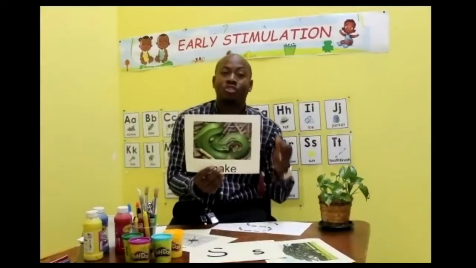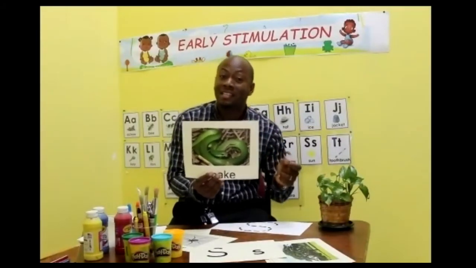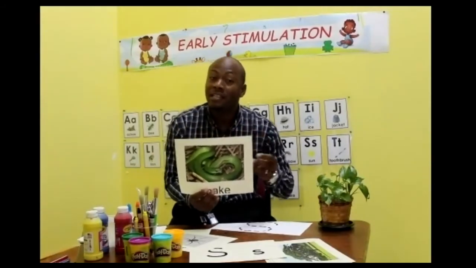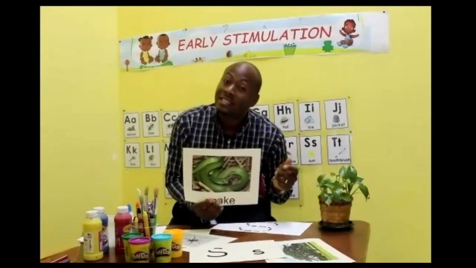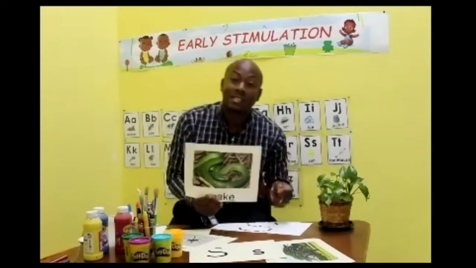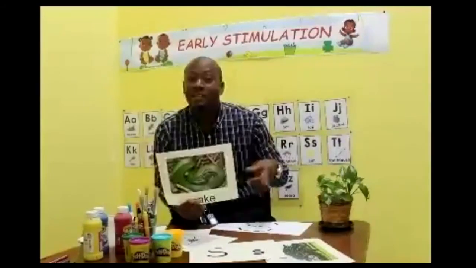Now while we're looking at these words, boys and girls, we're going to keep singing our song to remind us of the sound that letter S makes. So let's go. There is a letter that I know that makes a special sound. S is the sound, S is the sound, S is the sound, its name is letter S.